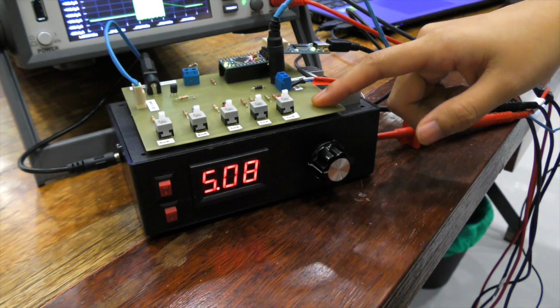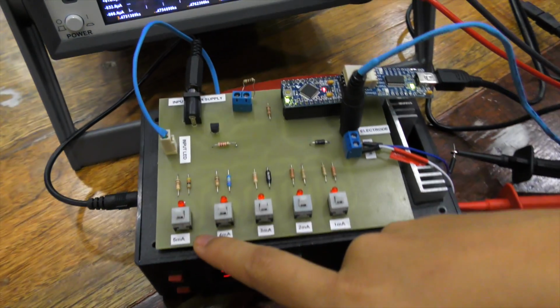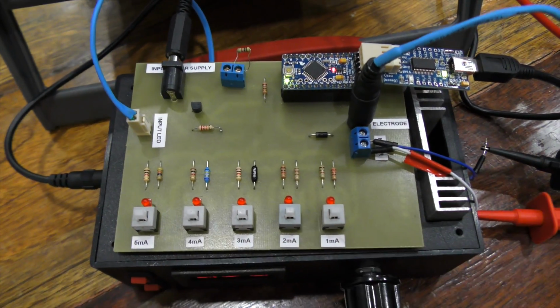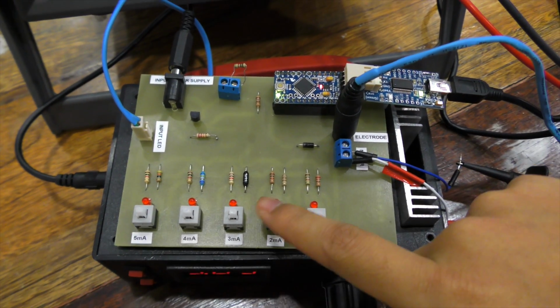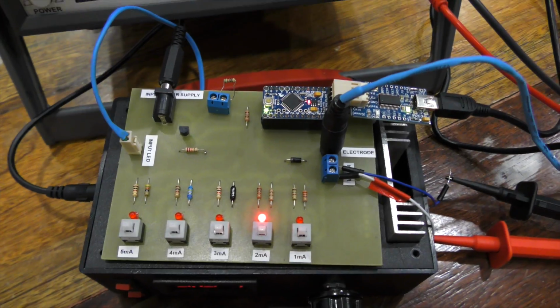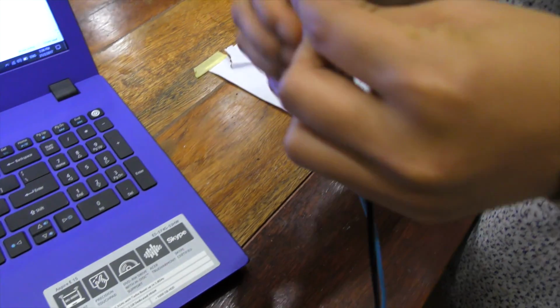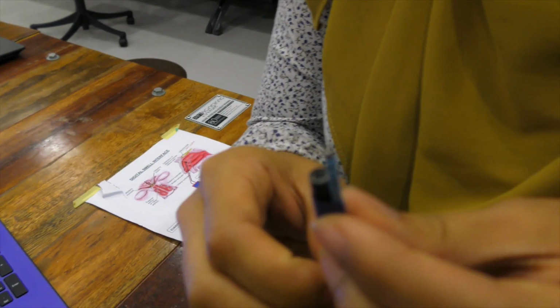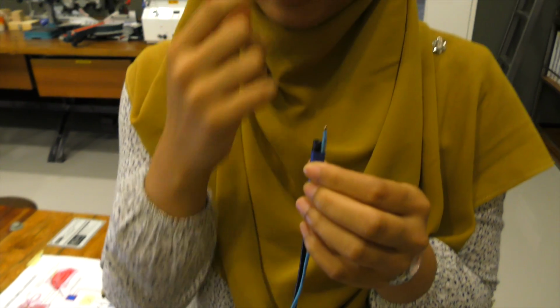This controller circuit can produce electrical current ranging from 1 mA to 5 mA. Simply, I can use these push buttons to control the amount of current used for stimulation. The output current will be sent to this electrode. When we do the stimulation, this silver electrode together with the endoscopic camera will be inserted inside the nostril, and it will stimulate our olfactory receptors inside the nasal concha.